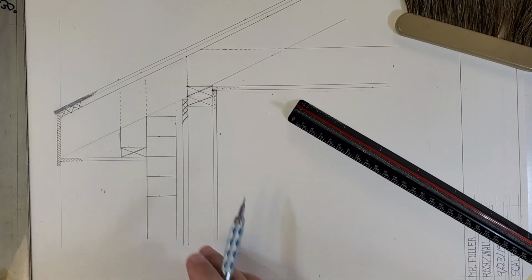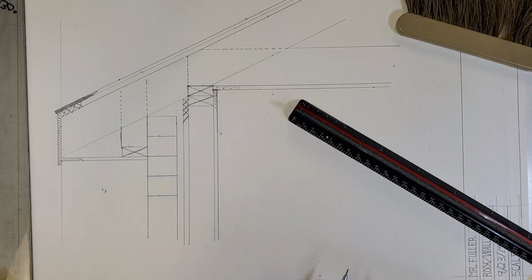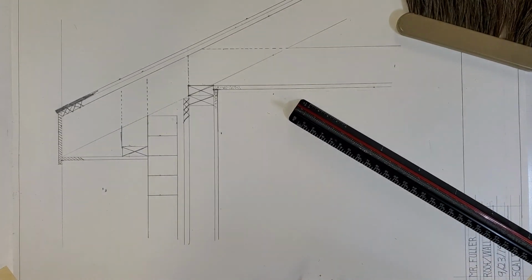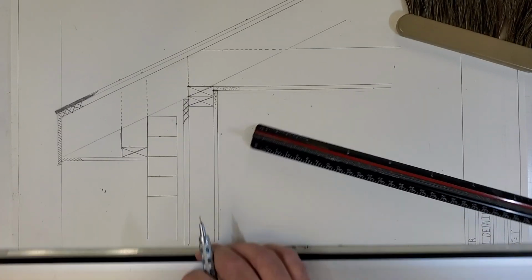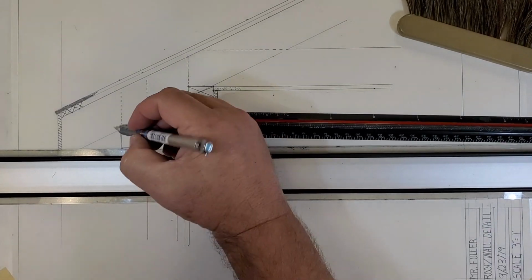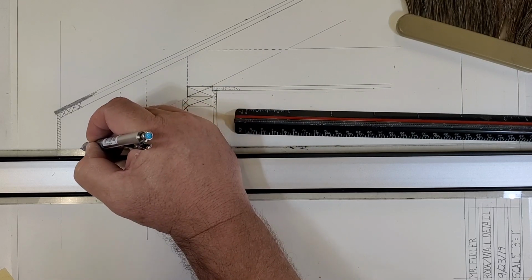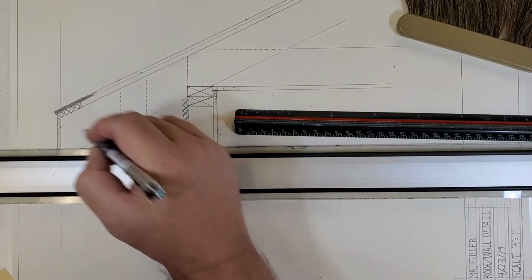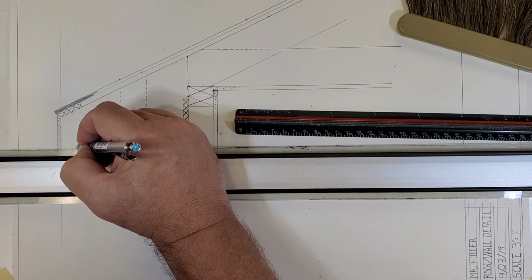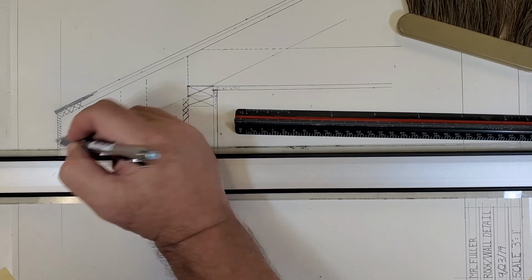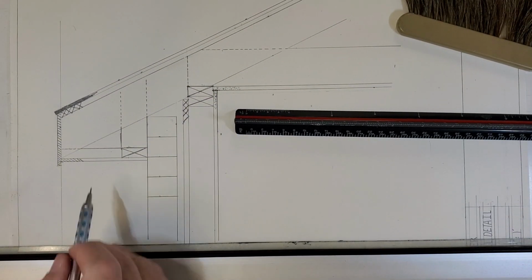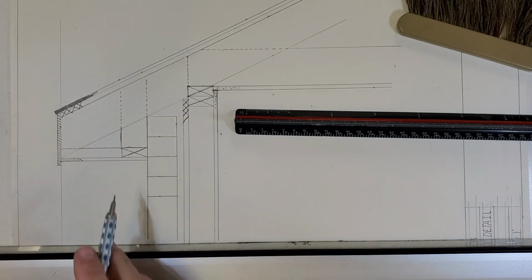It may stop in here somewhere, and they would probably just nail it off right along in there. And then you've also got this bottom piece that will extend, and we need to also do some hidden lines on that one. Okay, so there. And that will be the bottom piece of that.